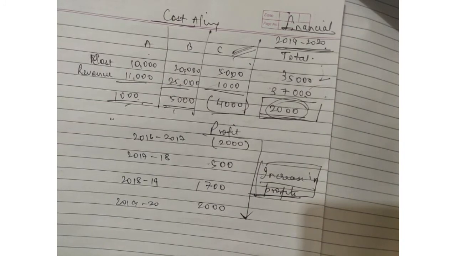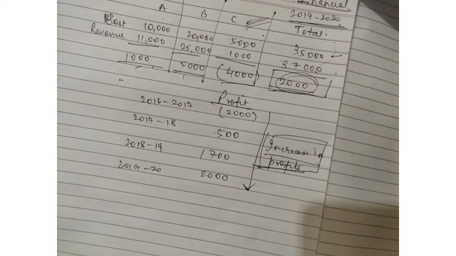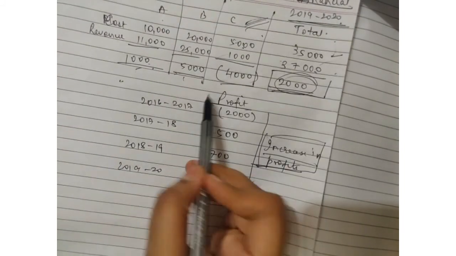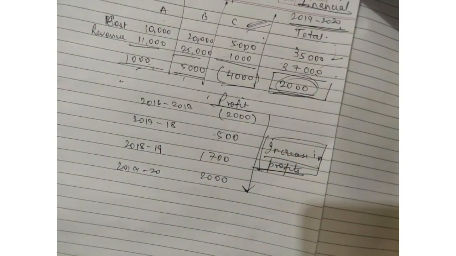It gives more detailed information about the production process. And next we have management accounting, where we compare the data provided by cost accounting and financial accounting with other industries, previous years, our competitors, etc., to analyze what is going wrong in our business, where we can improve, how we can improve it, and so on.